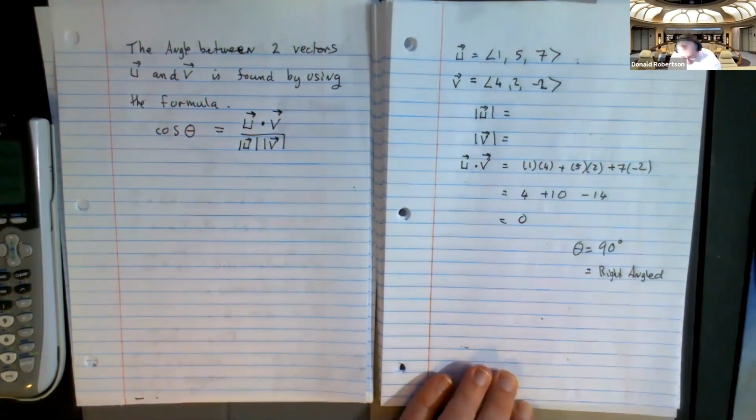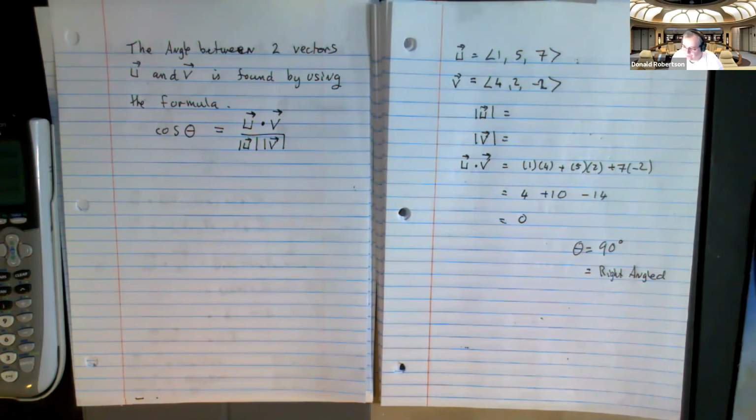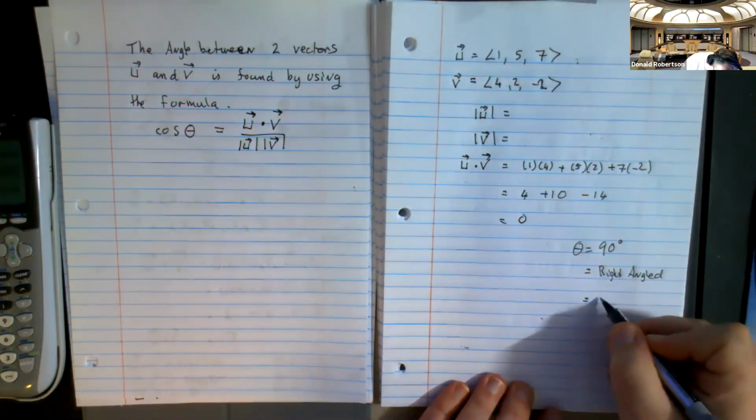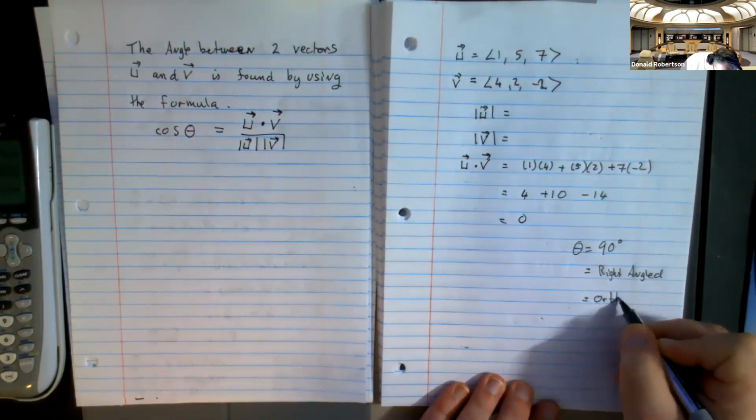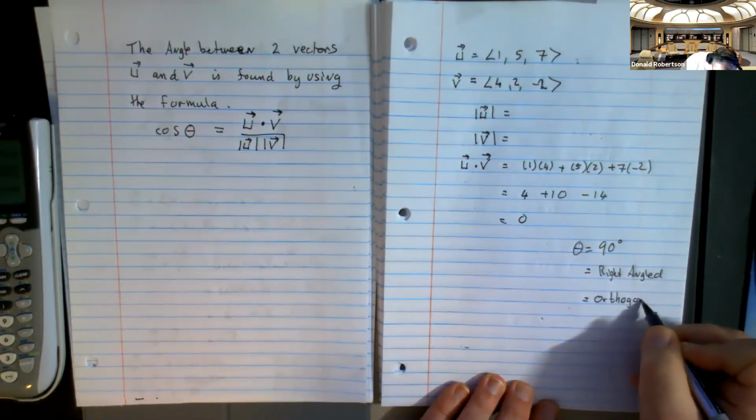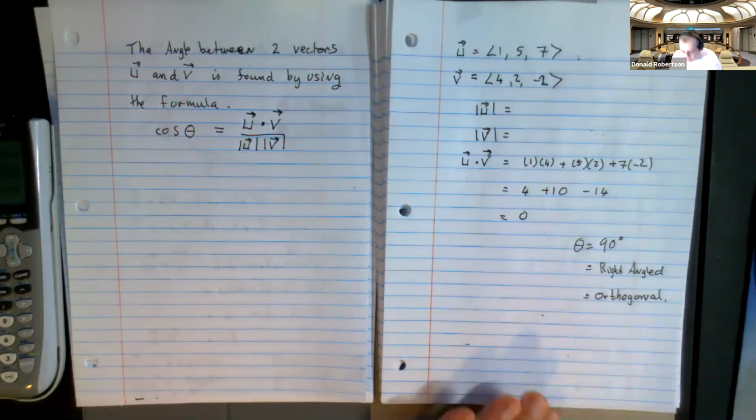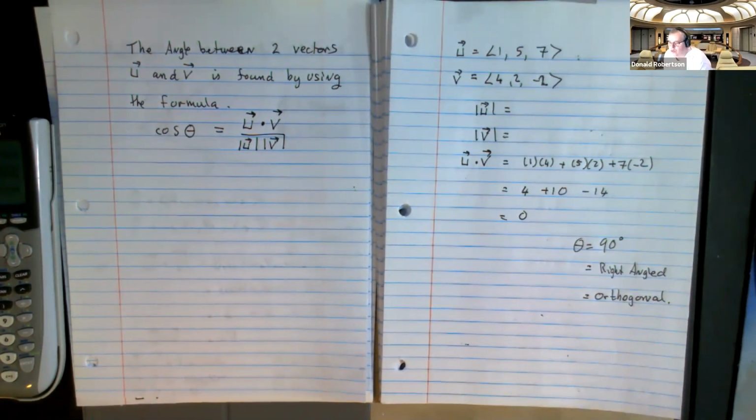Couldn't we say the two vectors are right angled, right? Here's the word that you'll find a lot. We say that the two vectors are orthogonal. So theta equals 90 degrees means right angled to us, but it's also the word orthogonal. And you might think, why do we need one more word when right angled works?